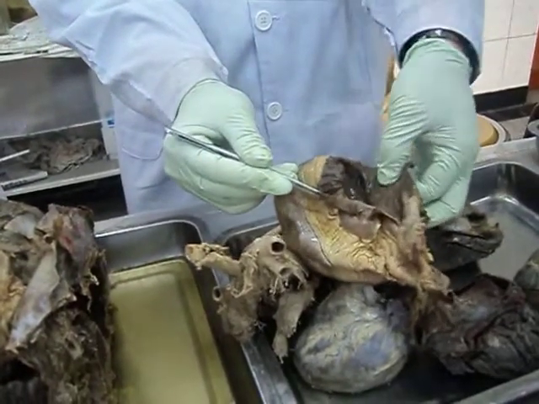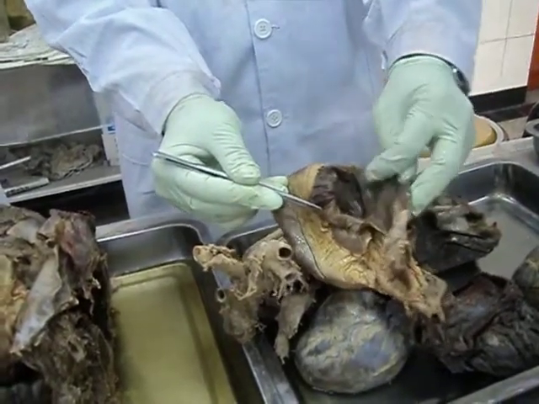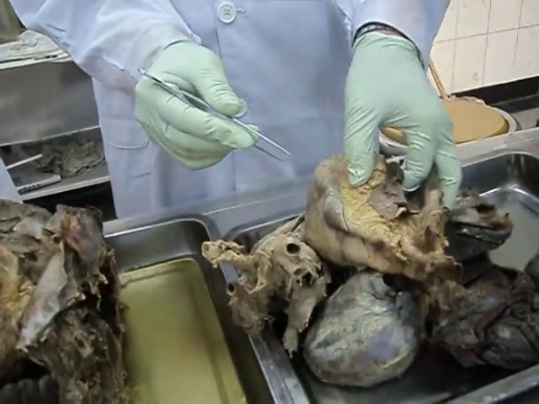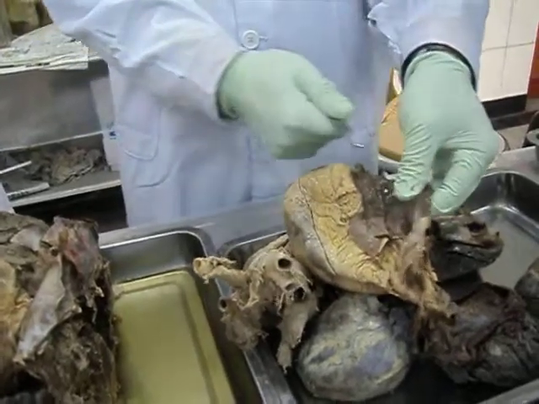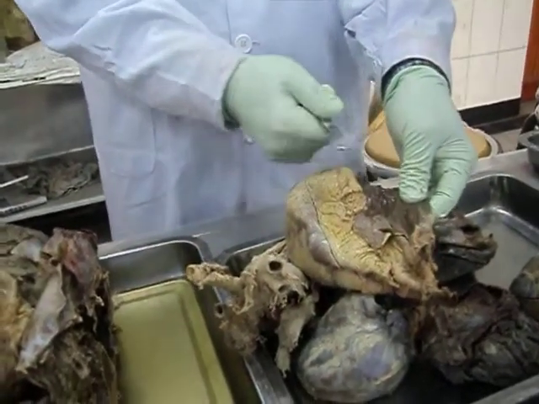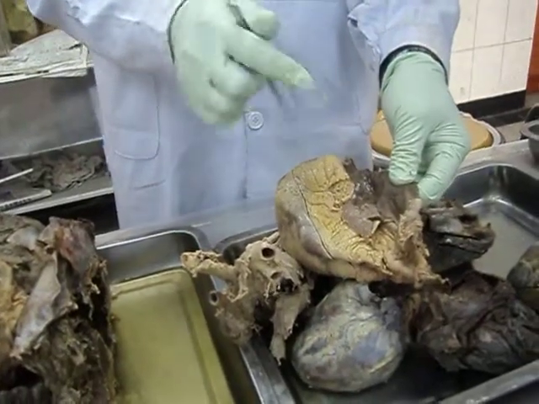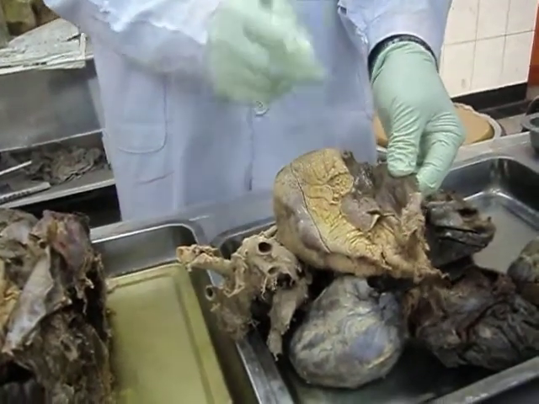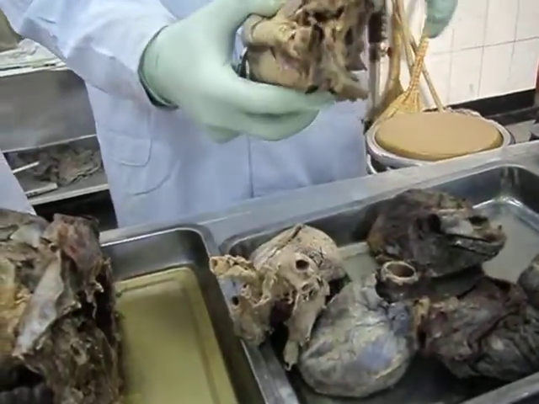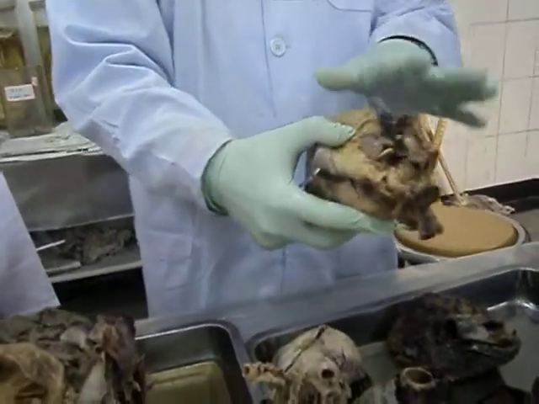In the fetus, it's open. After birth, it will close. And these are some structures of the right atrium.